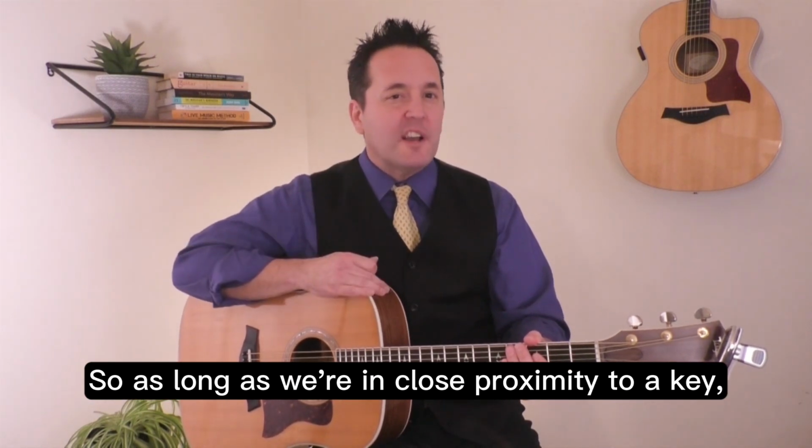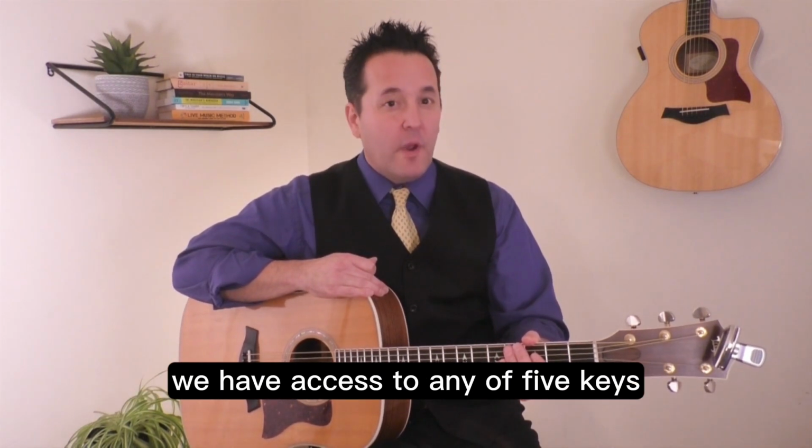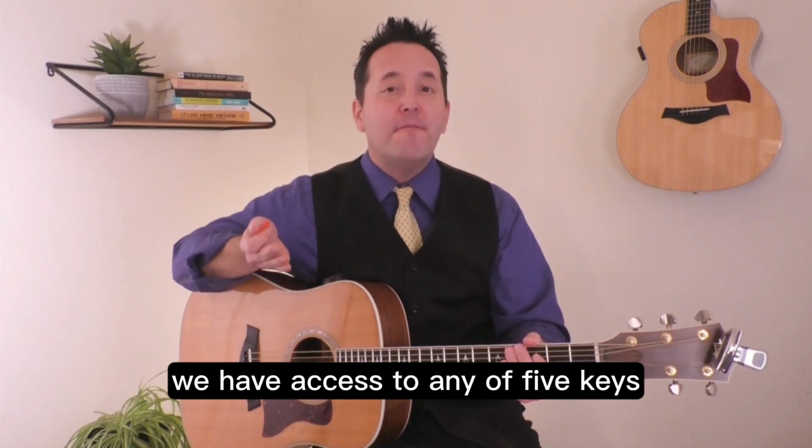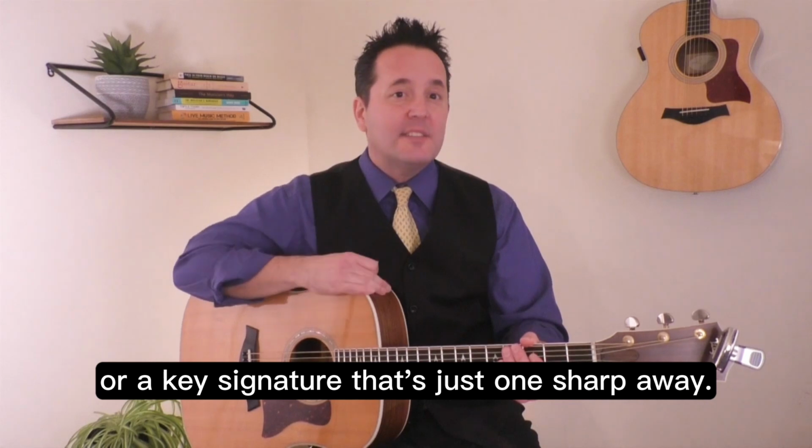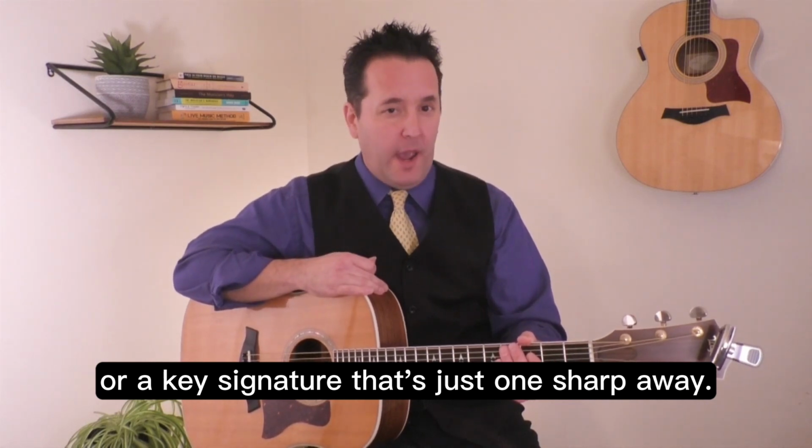So as long as we're in close proximity to a key, we have access to any of 5 keys that share either the same key signature or a key signature that's just 1 sharp away.